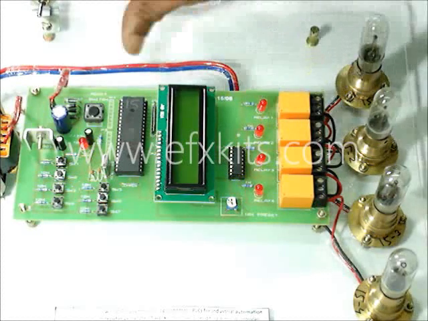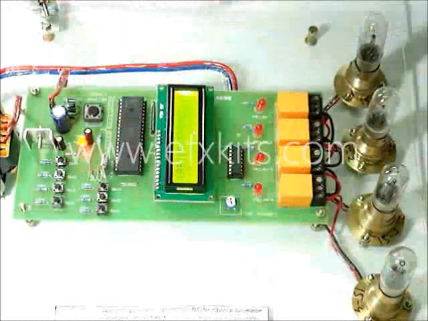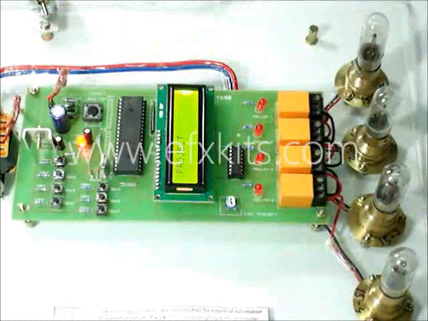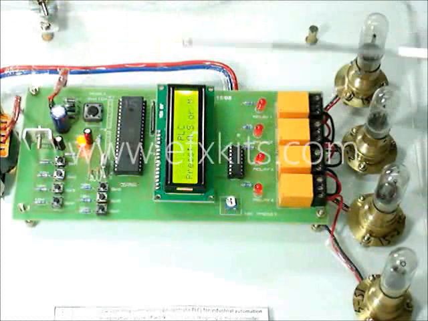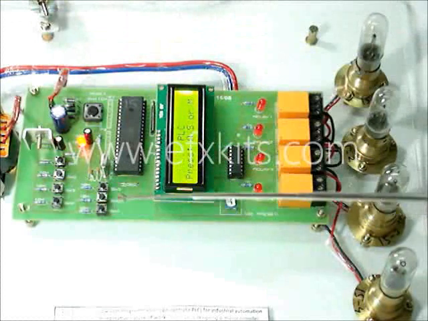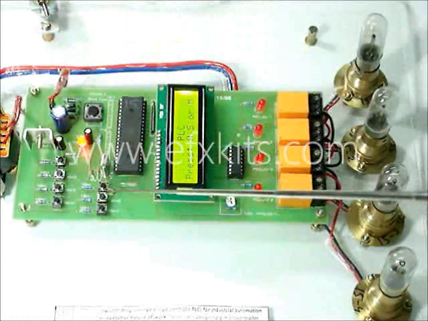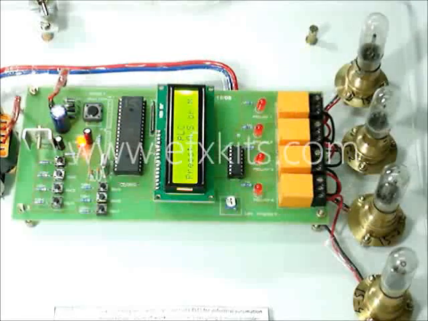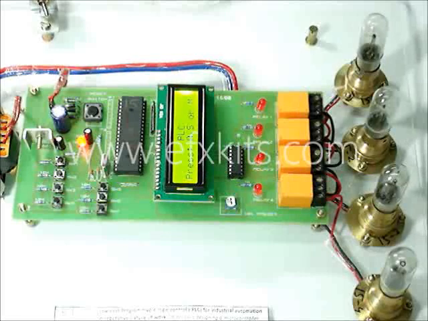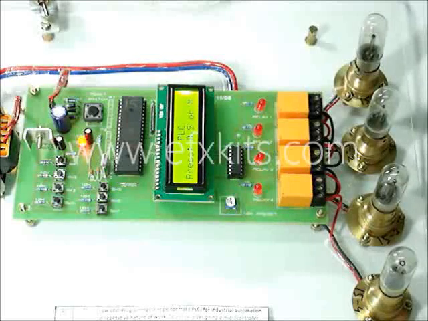We'll see this, and once we switch on this we'll see that it says it's a project where we have a PLC. It says A, S or M. A means automatic. We have three switches here. One is an automatic switch, one is a setting switch, one is the manual switch. Now once we operate the automatic switch, the time which has been set before, the lamps will start glowing one after another based on that time.